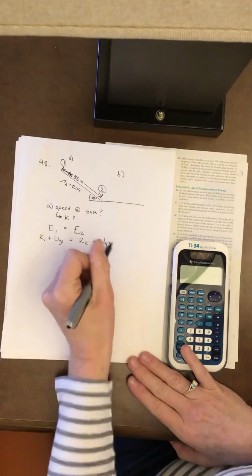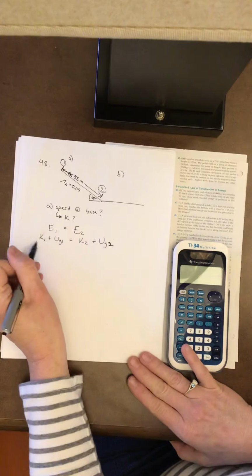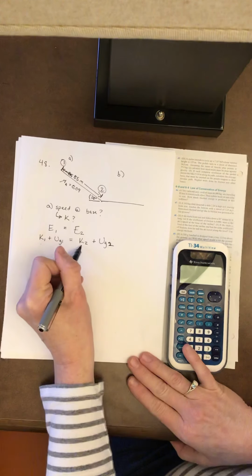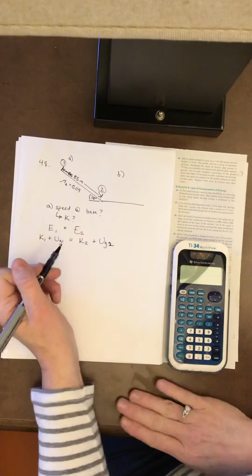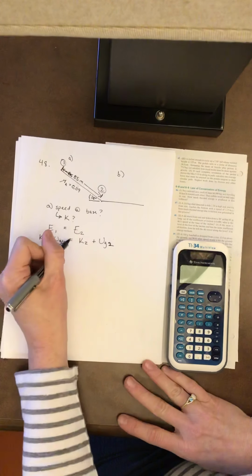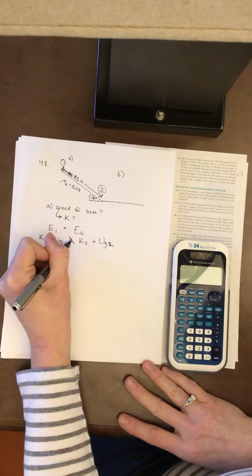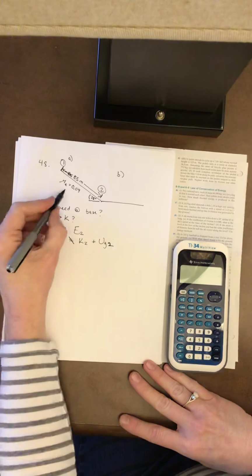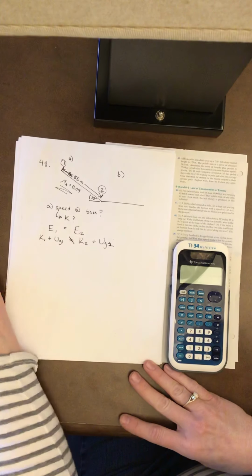And I consider, oops, that should be a 2. I consider the kinetic energy at the top and the gravitational potential energy at the top versus the kinetic energy at the bottom and the gravitational potential energy at the bottom. These two are not going to be equal to each other if I only consider kinetic and potential energy, because there is work done by friction as the ski slides down the hill.